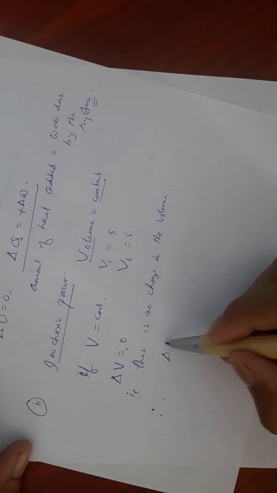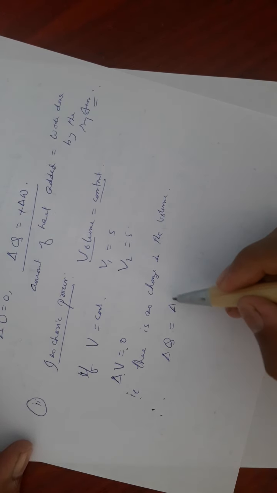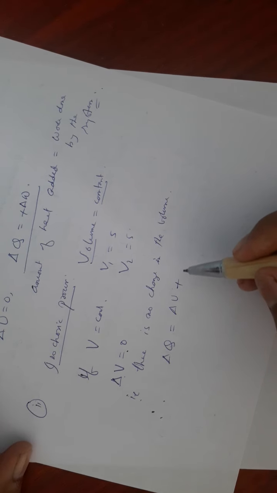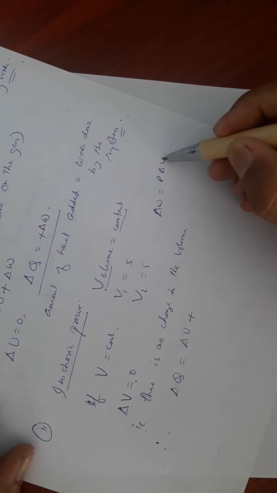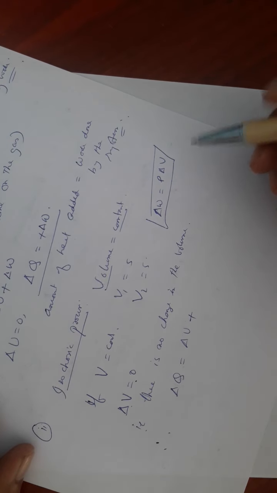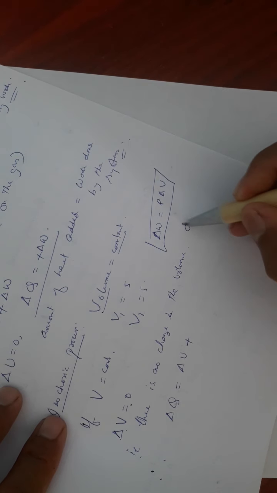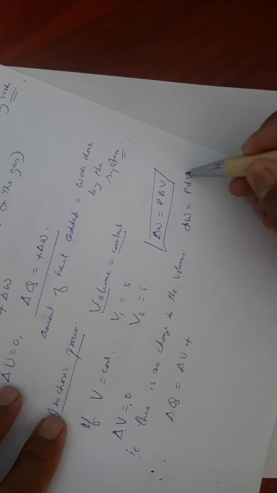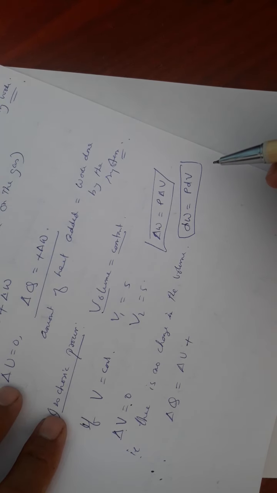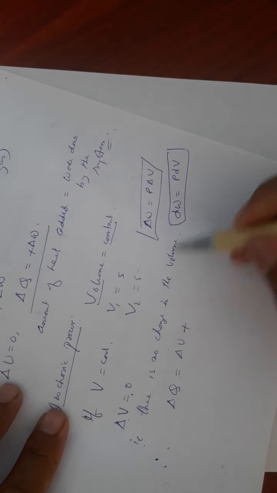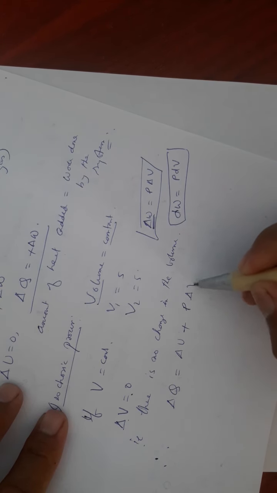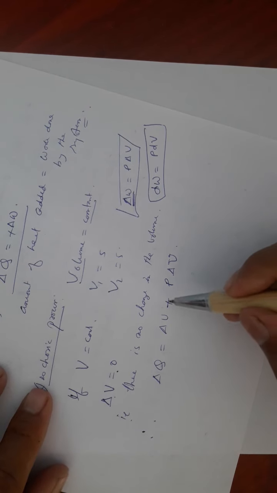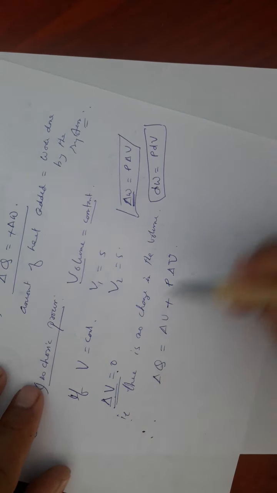Therefore you apply now delta Q is equal to delta U plus delta W, which can be written as P delta V. Go back to our earlier classes, you have seen this: small work done is equal to P dV. We have already seen the derivation before. So this change in work done we can write as P delta V. But you know, in isochoric process, delta V is equal to 0.